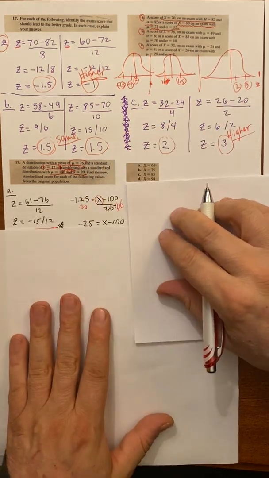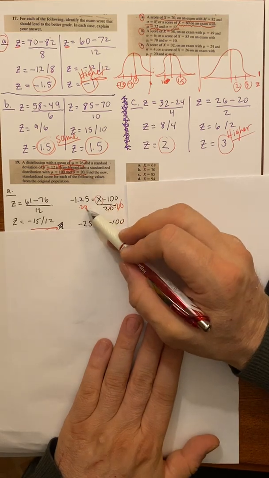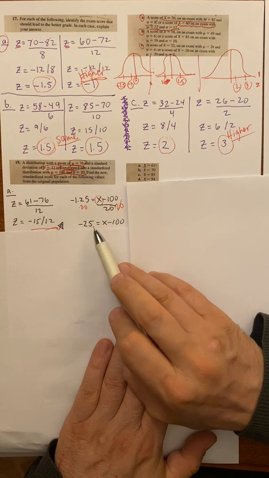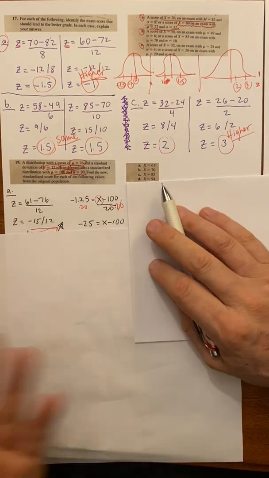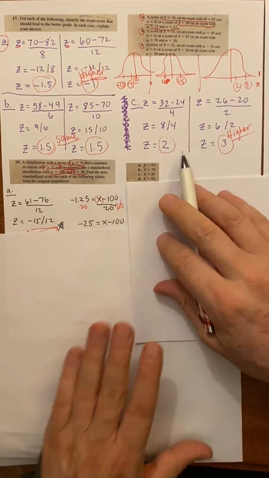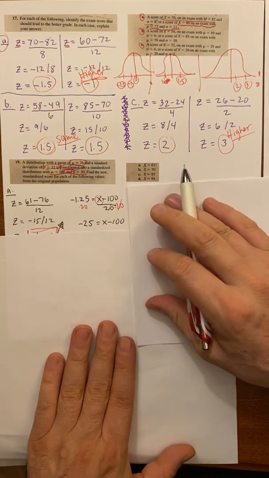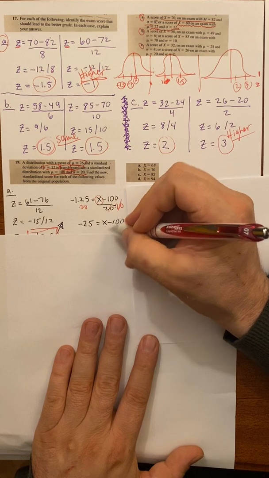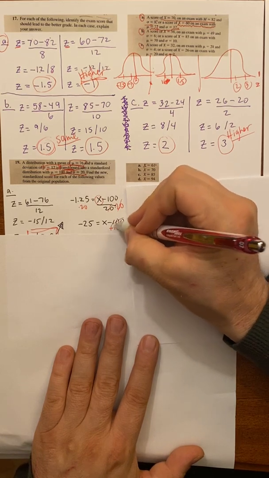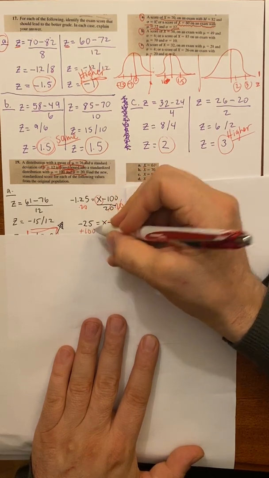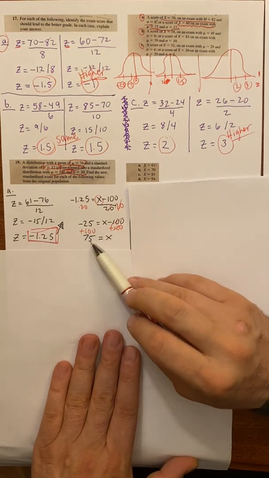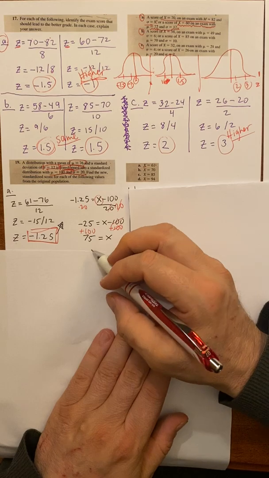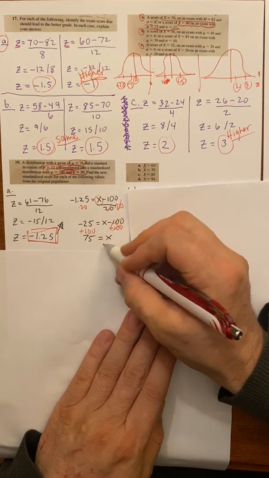So that gives me then 20 times negative 1.25 is negative 25 equals x minus 100. So now I'm going to get that x by itself by moving that negative 100 out. The way I'm going to do it is, right now it's part of a subtraction problem, so I'm going to add it out. And that gives me then 75 equals x. So 75 is your new standardized score.